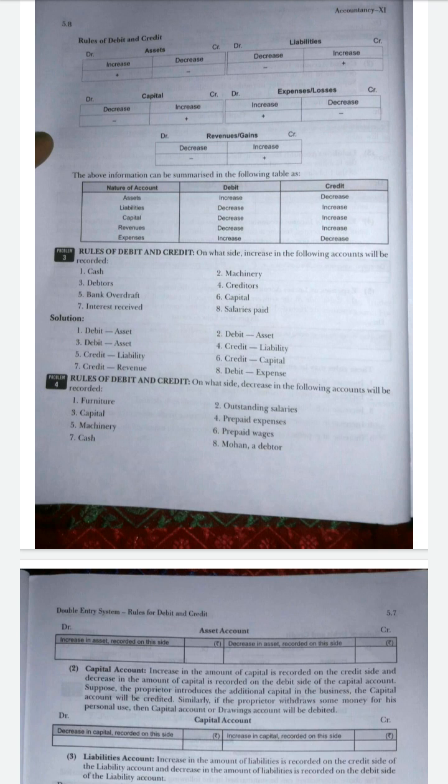Next one is the interest received. Received means revenue or income. As per the rule, interest received is the income, so it is coming under the nominal account. Apply the rule: debit all the expenses, credit all the income. Income should be credited, so it should be credited. Understood? Salaries paid. Paid is the expenses. So apply the rule, it is coming under the nominal account. Debit all the expenses, so it should be debited. It's very easy.